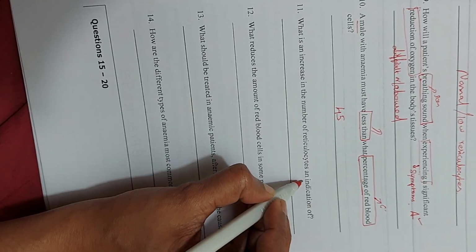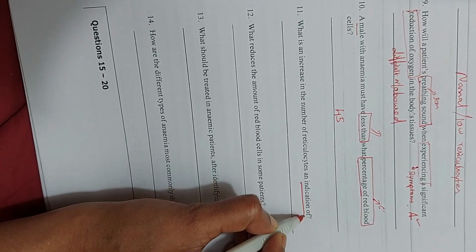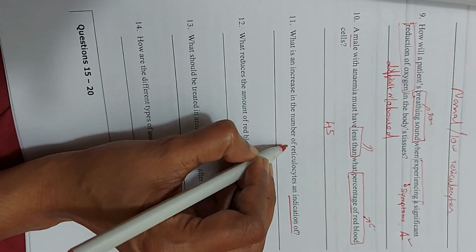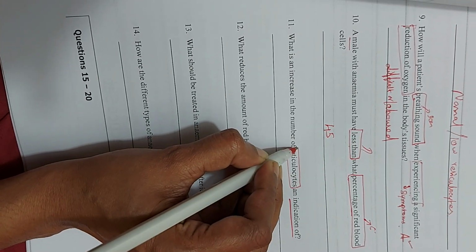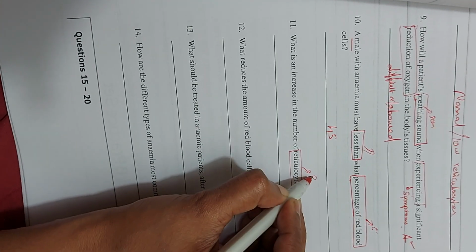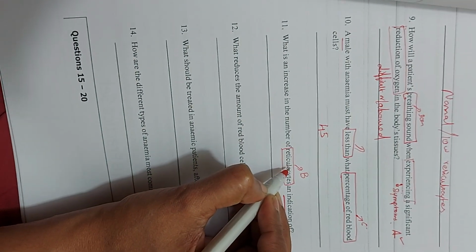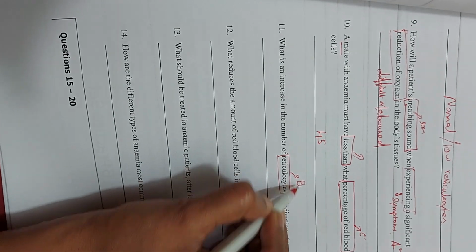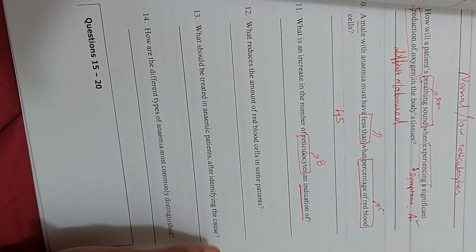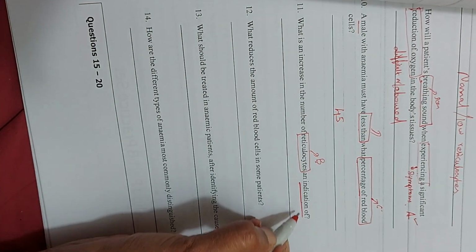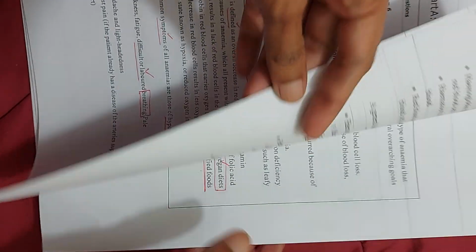Next, what is an increase in the number of reticulocytes an indication of? So this is about the indication of, and it is also about reticulocytes. If you remember, reticulocytes we have seen in text B. So I have to look into the paragraph B, and I need to scan for indication of. So now I'm going for text B. This is the skimming, and the scanning part is indication of.